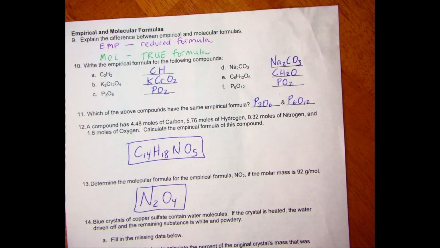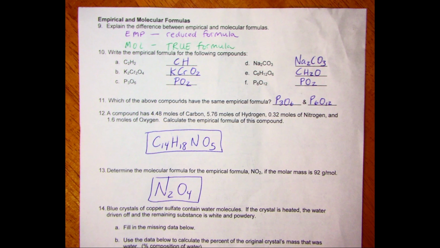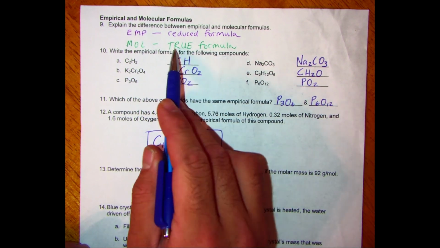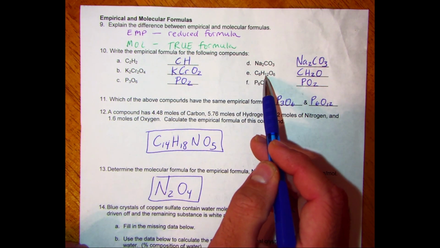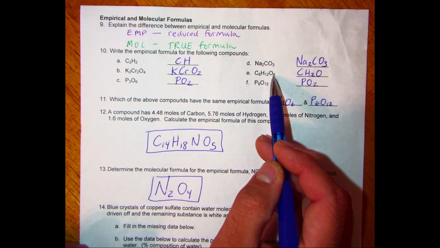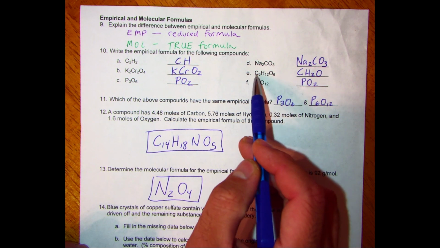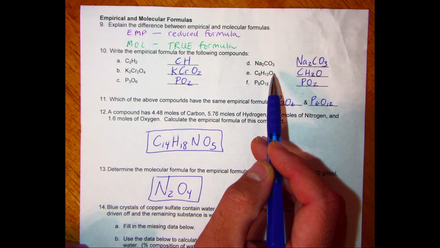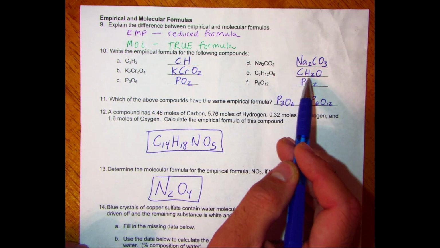Now, in explaining the first two questions, there's really no work needed. Basically, the molecular formula is a true formula: what it's actually made of, the atoms involved. Glucose, for example, is actually made up of 6 carbons, 12 hydrogens, and 6 oxygens. That's the molecular formula. The empirical formula is just the reduced formula. So you could see that 6, 12, 6 ratio all have a common factor of 6, so it could be reduced to 1 to 1.